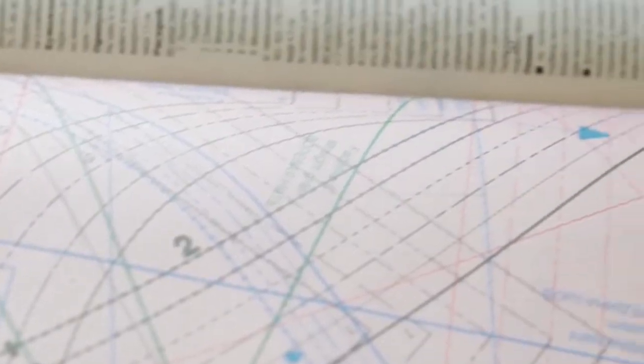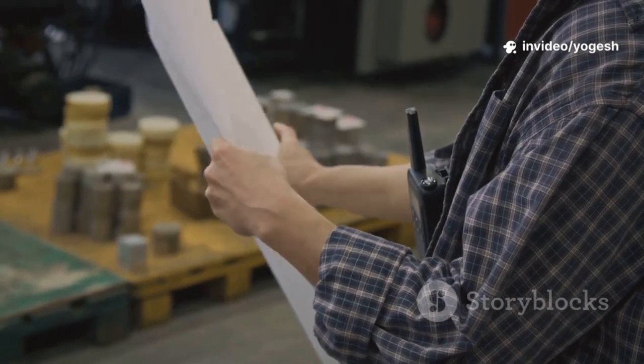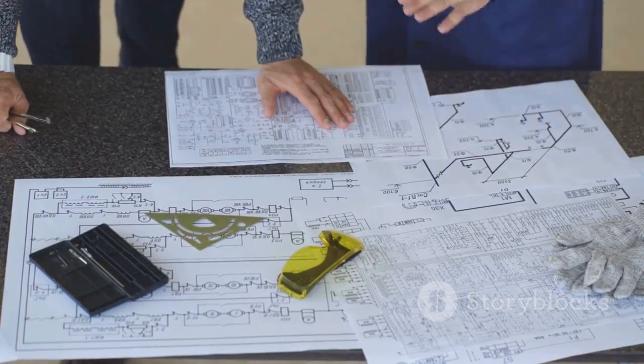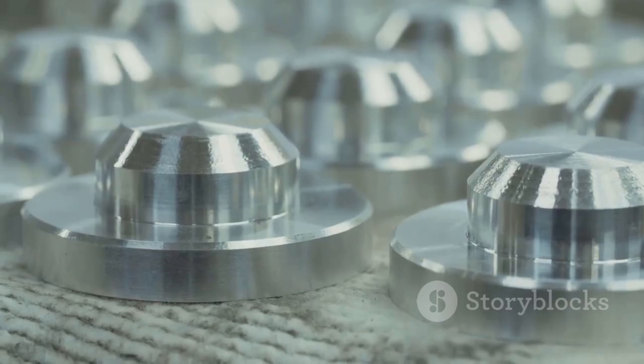All this information is organized in a standardized title block, giving the part its official identity. The part drawing ensures that anyone, anywhere, can make the component exactly as intended. It's the foundation of precision manufacturing.